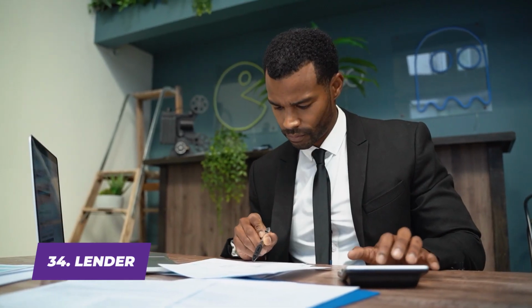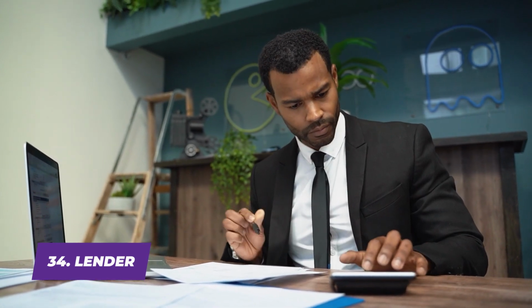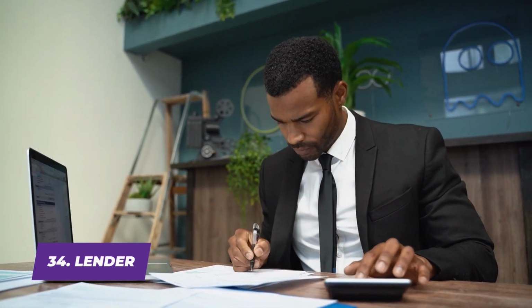Lender. This can be a bank, credit union, or a lender like us at Loan Depot that help people purchase homes that do not have the cash to purchase the home outright. You will use a lender to obtain financing to help you become a homeowner.